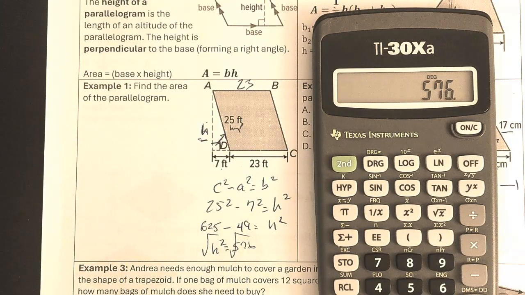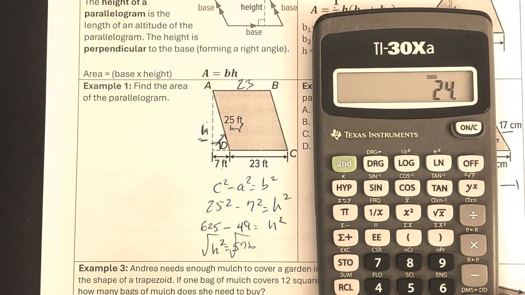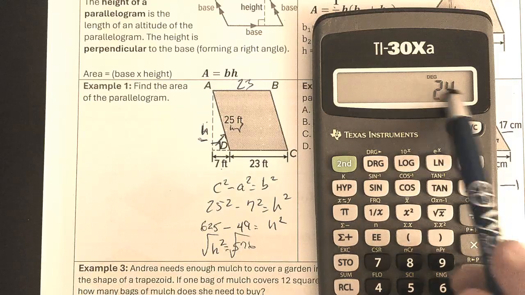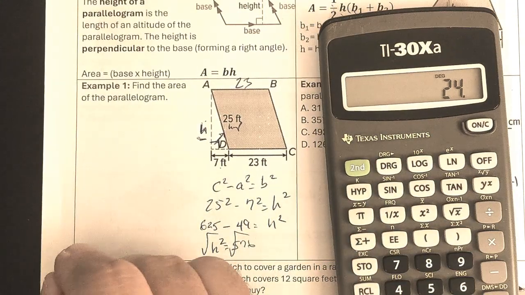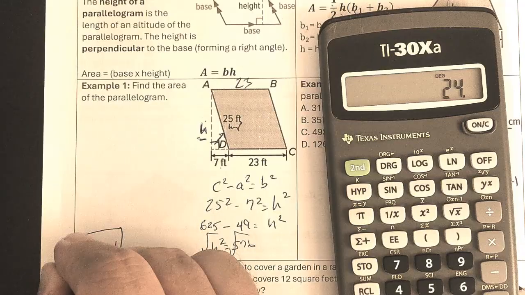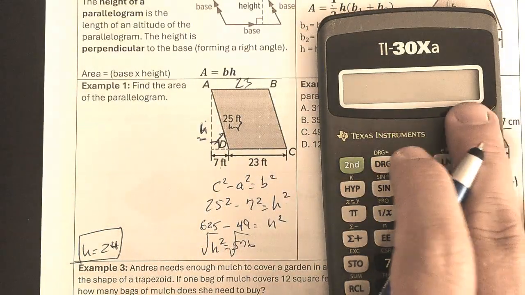Inflation, I'm not sure. But anyway, so now we're going to hit the square root button. Because sometimes you have to hit equal, sometimes you don't. With square root, this is the square root of 576. It's 24. So your height is 24. So you guys see how I got that? So we're going to clear this out.